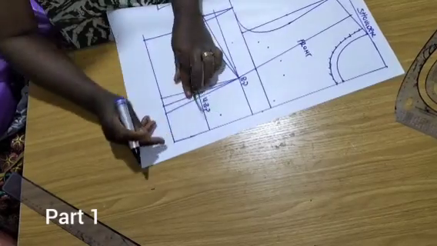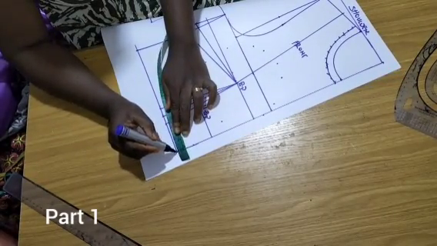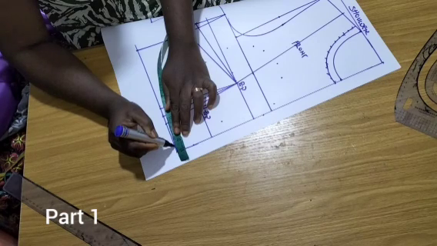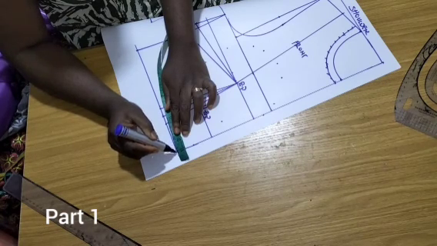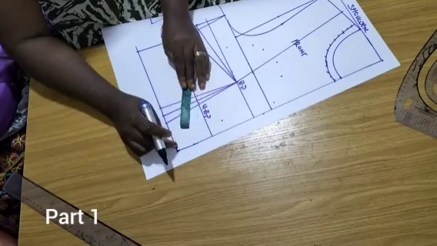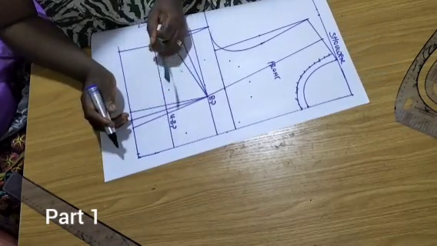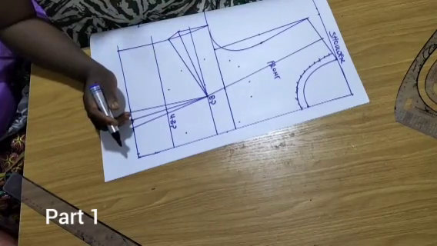The neckline we have is the plunge neckline. From the center front right here, I'll be going in by 0.25, so that when you open this part you'll be having 0.5 inch. But it all depends on you. It depends on how wide you actually want that area to be.